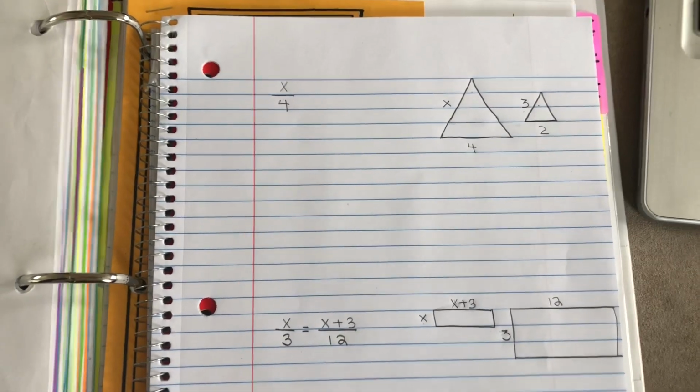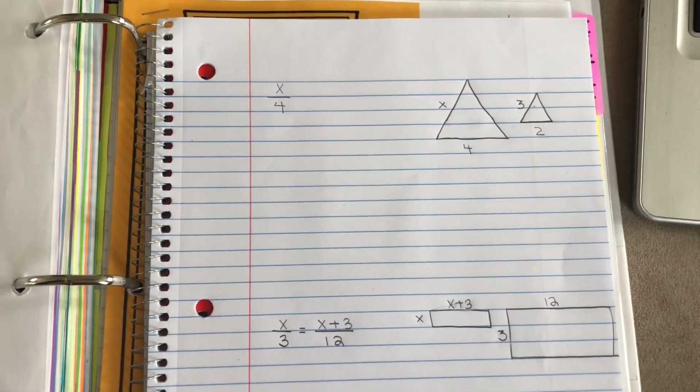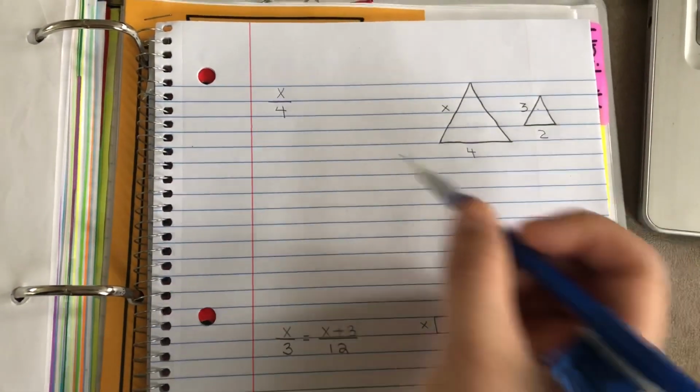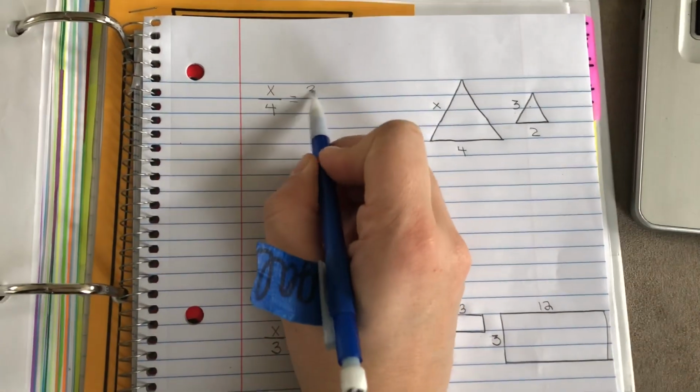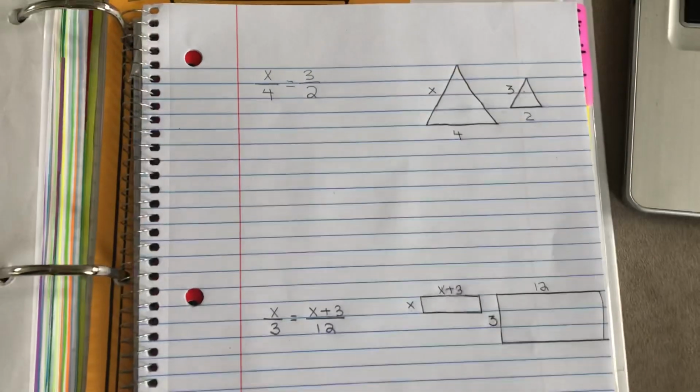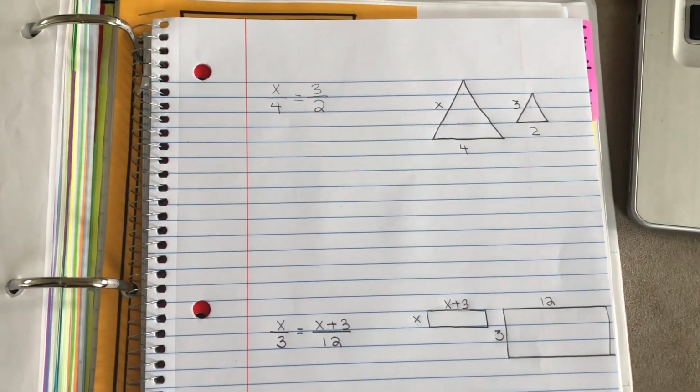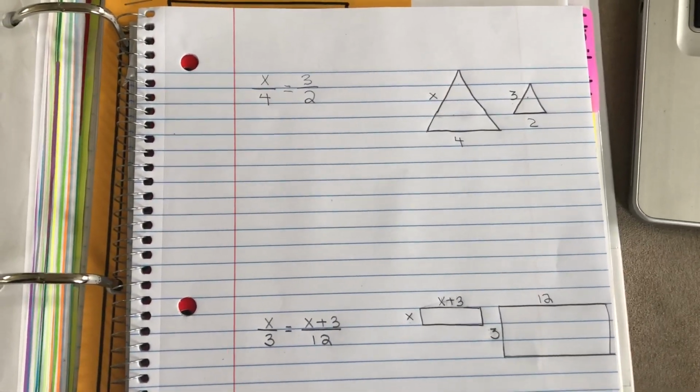This has to be, hi Henry, it has to be the same ratio as the smaller triangle. Even though it's smaller, it still has the same ratio of side lengths. So this is going to be 3 to 2. Now we have the equation. We have to cross multiply to solve this equation.